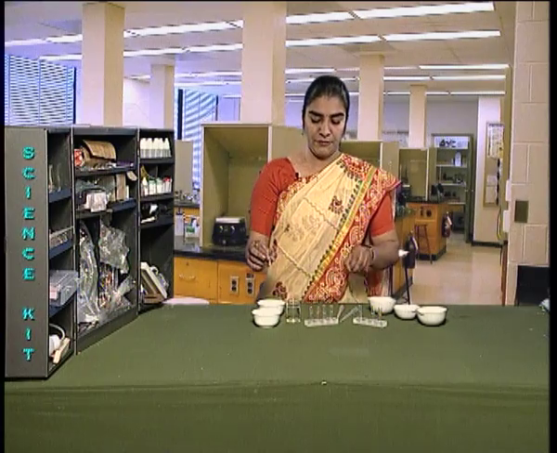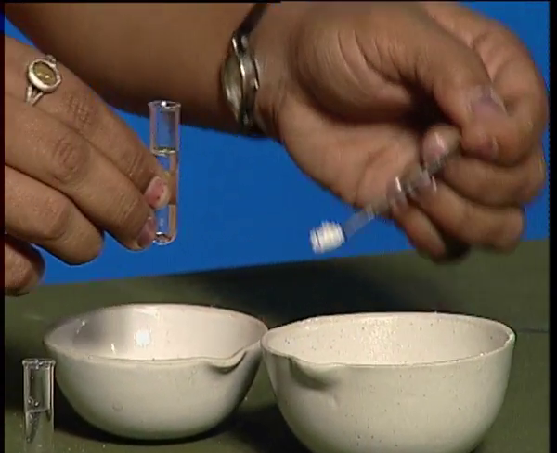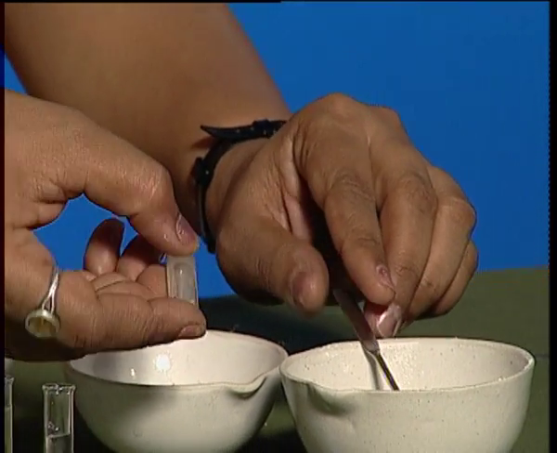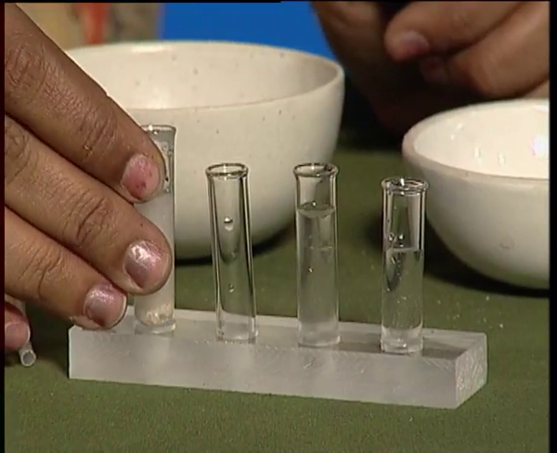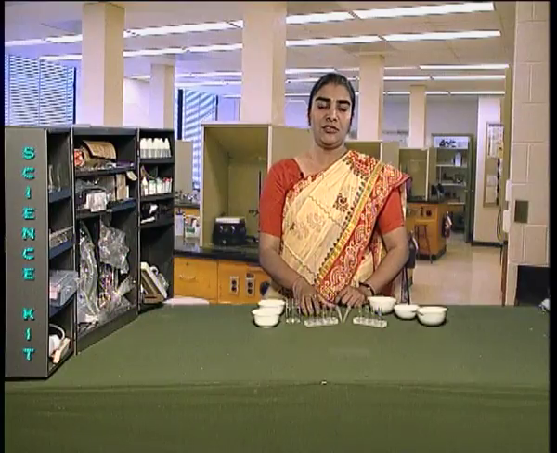Take another test tube. In this test tube, add 1 spatula of chalk powder. Shake the test tube, keep it back in the test tube stand. Observe the test tubes one by one.